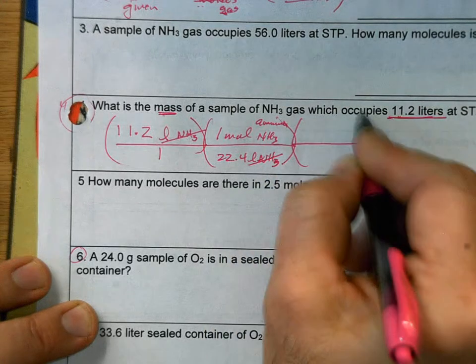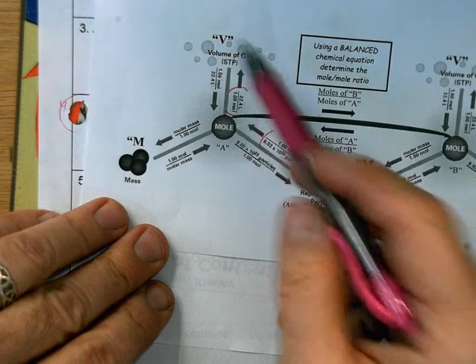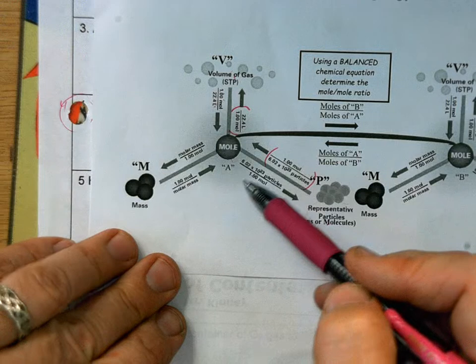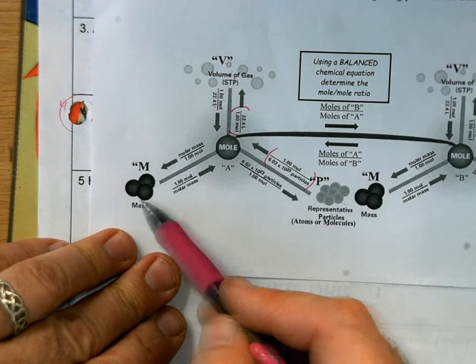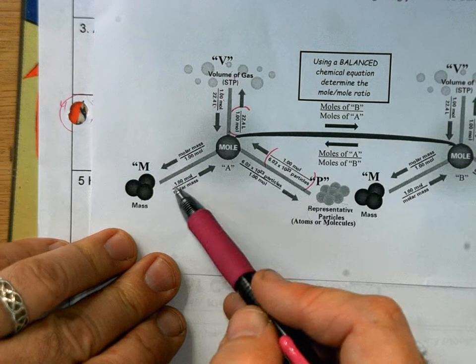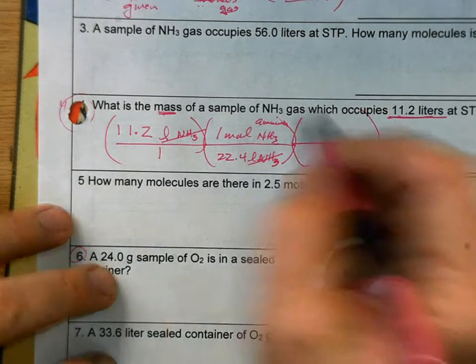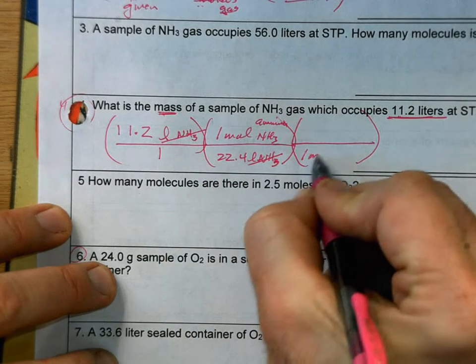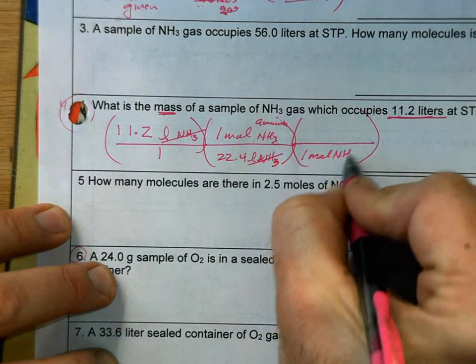Now we've got one more conversion, because all we've done at this point is bring this down and convert it into a mole. Now we need to change it into mass. Yeah, molar mass. That was where you have to use the periodic table. So we're going to say here 1 mole of NH3.